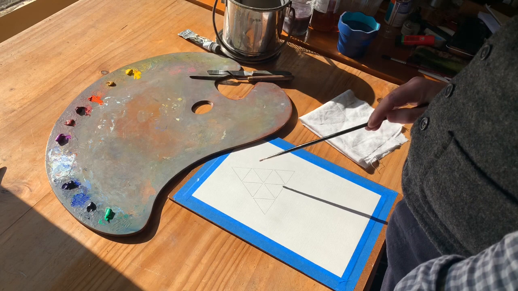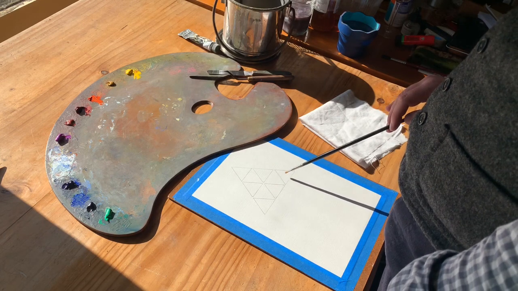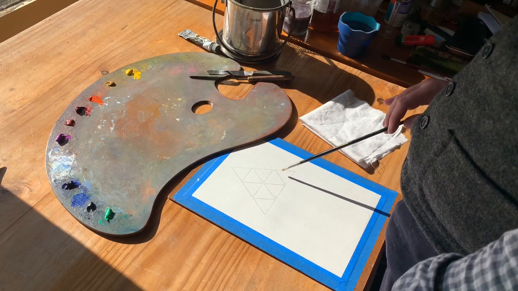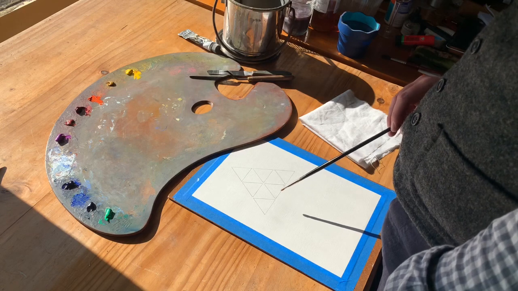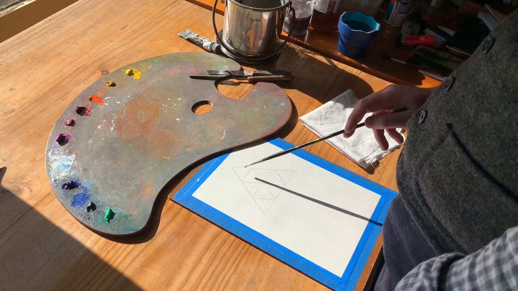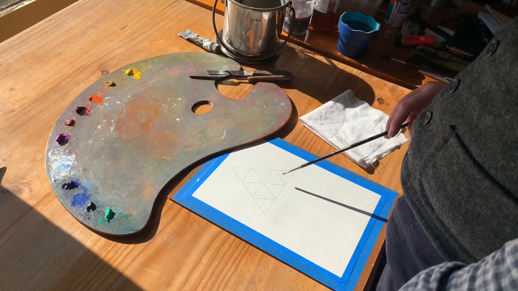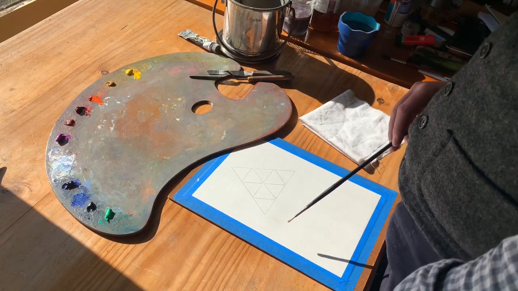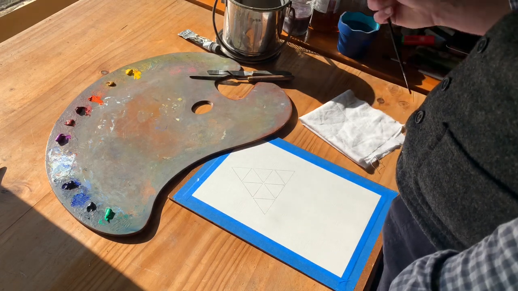Today I am changing it a little bit. I'm going to use alizarin crimson instead of cad red medium, simply that I've got it out on my palette. So there's going to be cad yellow medium, alizarin crimson and ultramarine blue that I'm going to use.